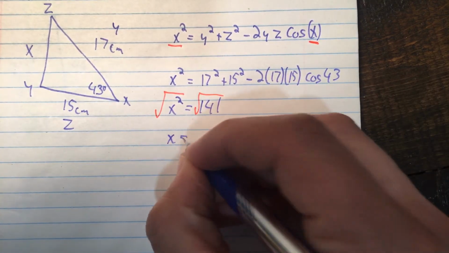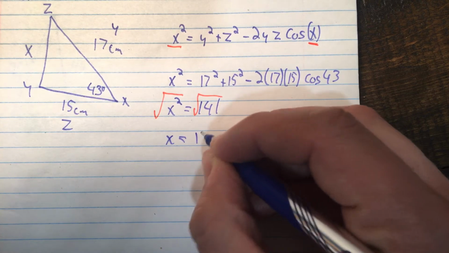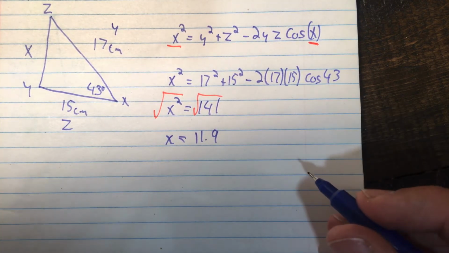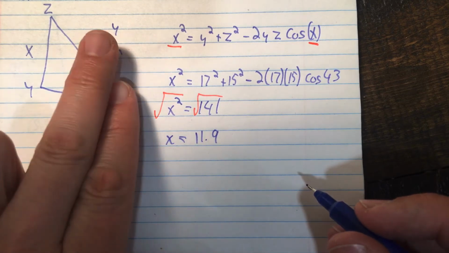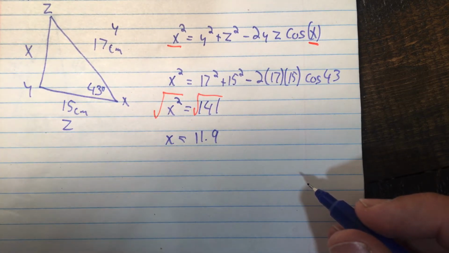We still need to find x, so we need to square root both sides. So therefore, x is equal to 11.9. Okay? So that makes a little more sense in a triangle of 15, 17 with a 43-degree angle. That is 11.9. So that's cosine law when finding a side. Now, cosine law when finding an angle.